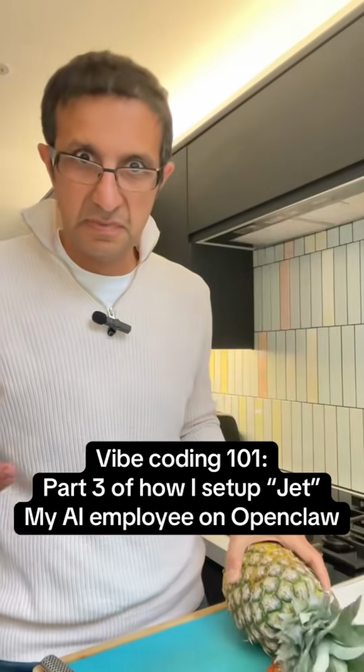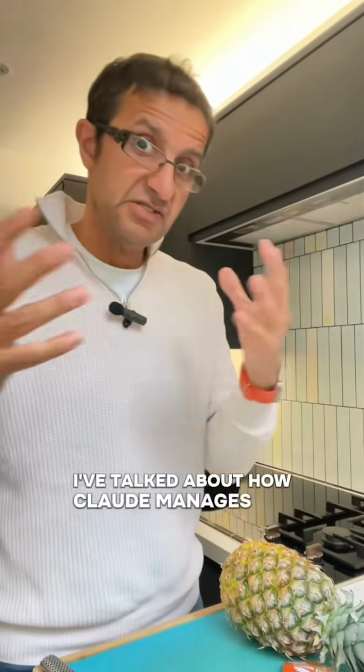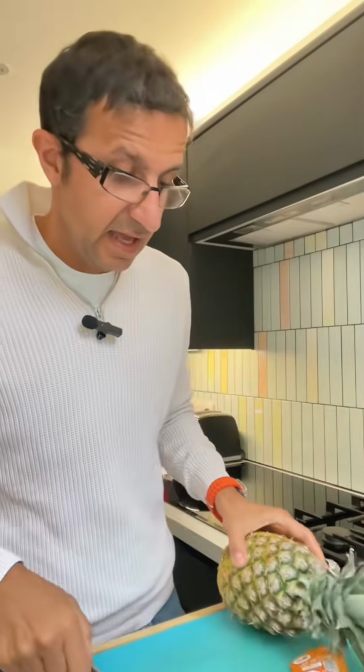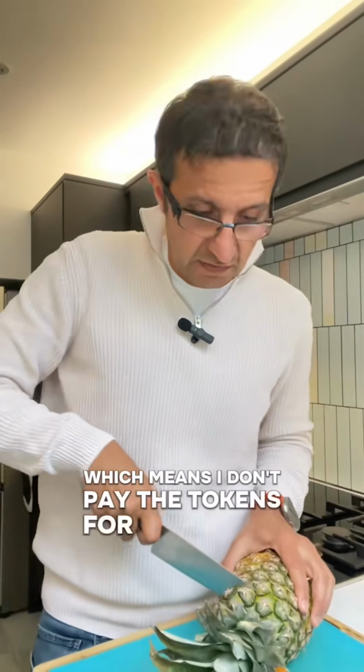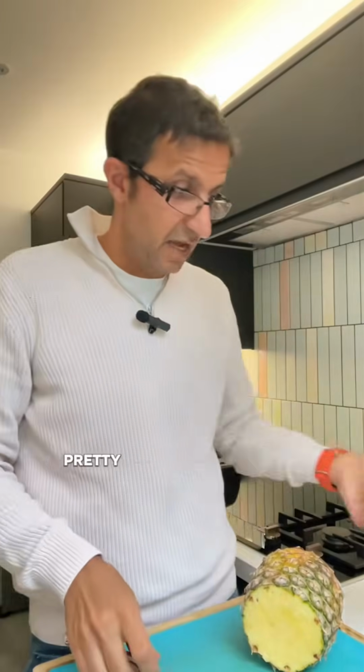How I set up openclaw. This is part 3. I've talked about how Claude manages Jet for me. Jet is my openclaw AI agent running on a second Mac Mini. And I've talked about using the NVIDIA provider, which means I don't pay for tokens, for the Qwen 3.5 122 billion parameter model. A pretty powerful model.